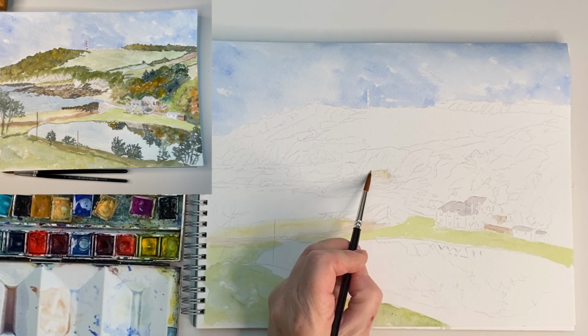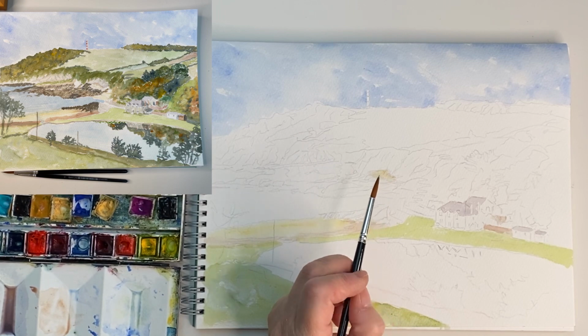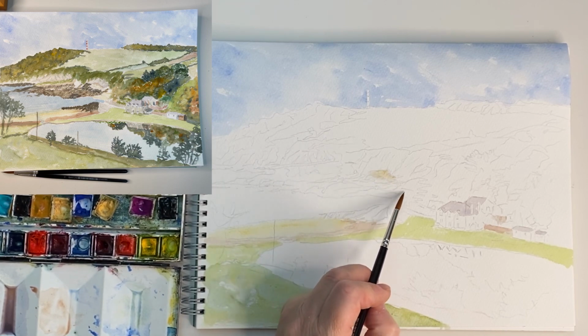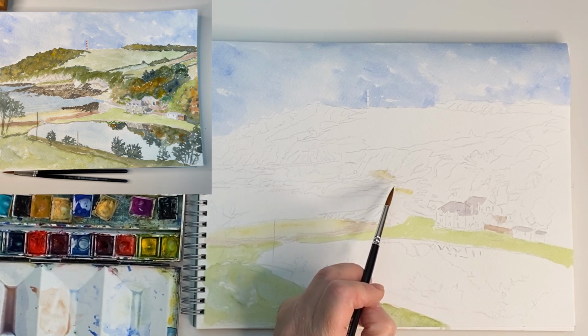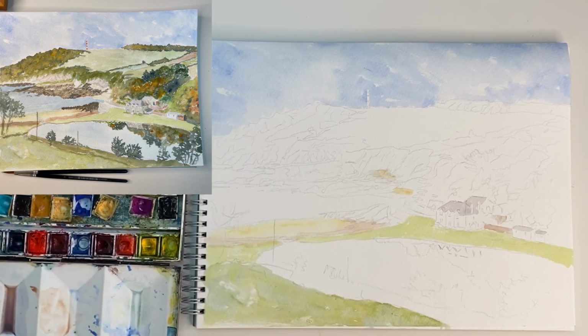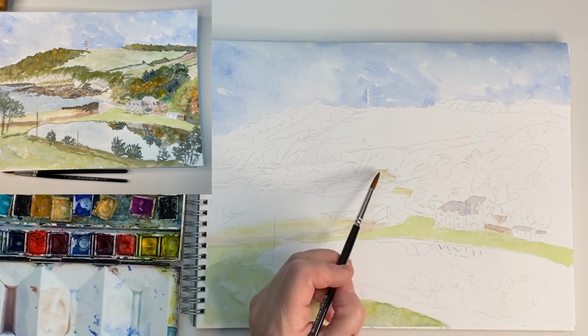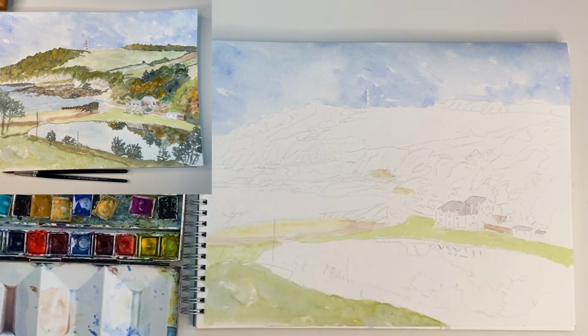The second beach is just visible below the day marker, and then a tiny bit of cove just in front of it. Making the one that's slightly more forward brighter. I've just darkened that one by adding a little bit of purple.